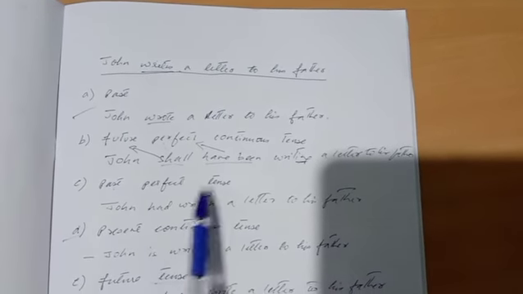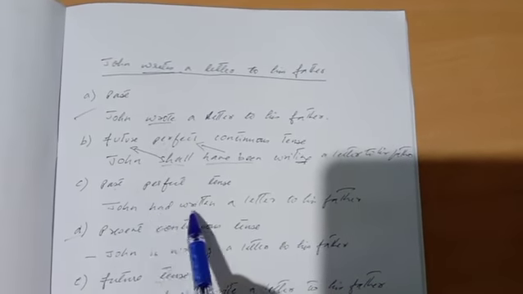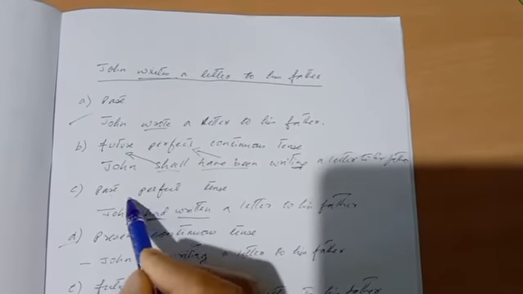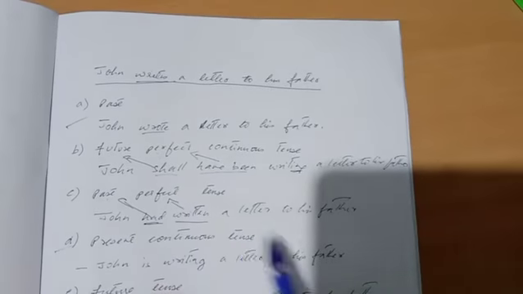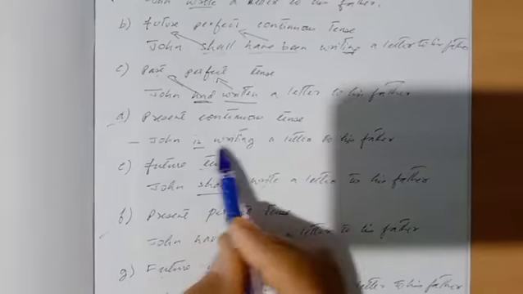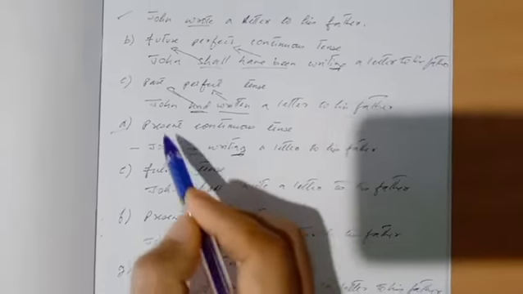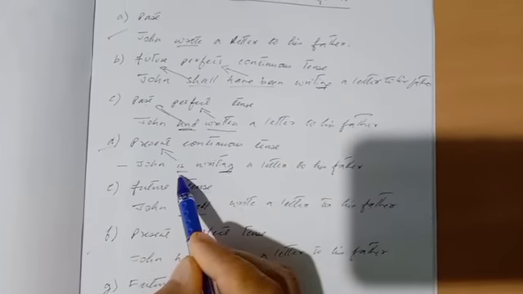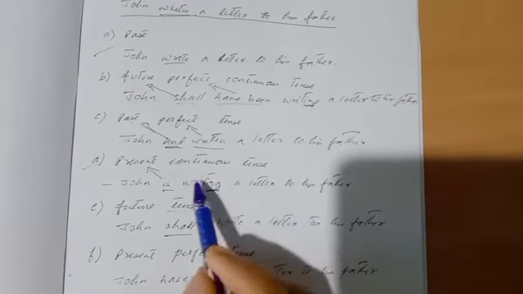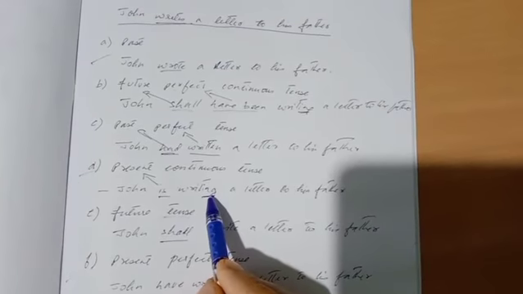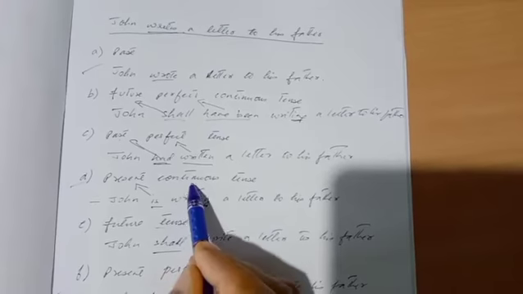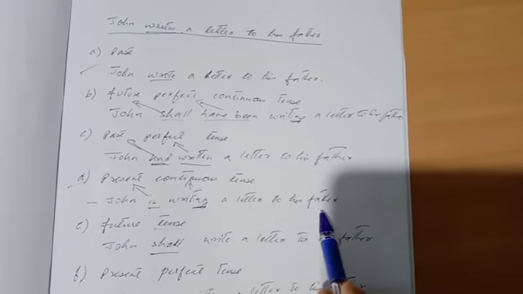Then past perfect tense. Past is this one. Perfect is this one. Okay. Present is this one. Continuous is this one. This subordinate verb makes the sentence into present. This ing denotes that the verb is in the continuous form. So John is writing a letter to his father.